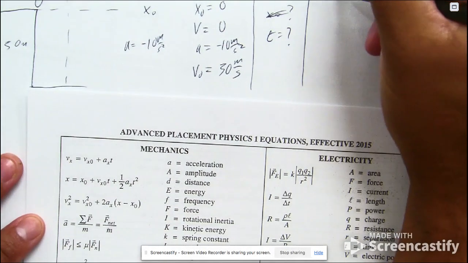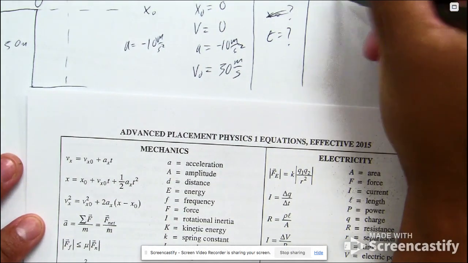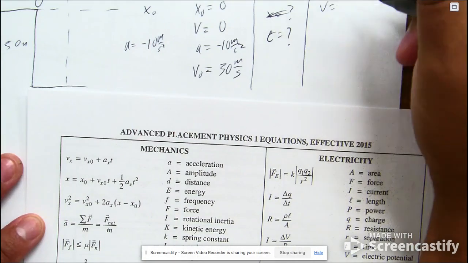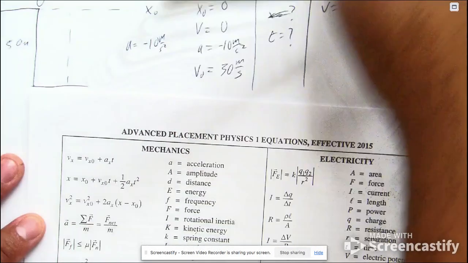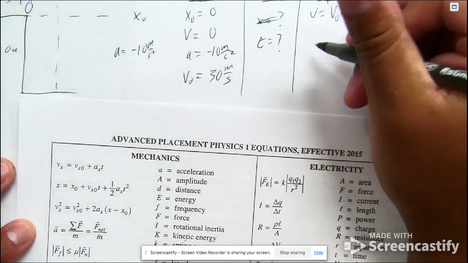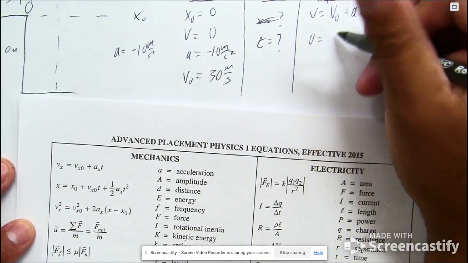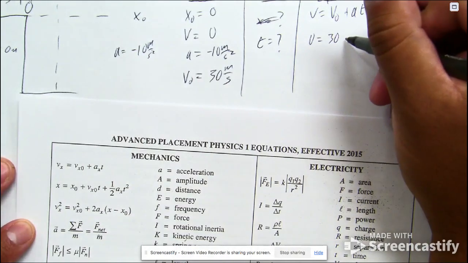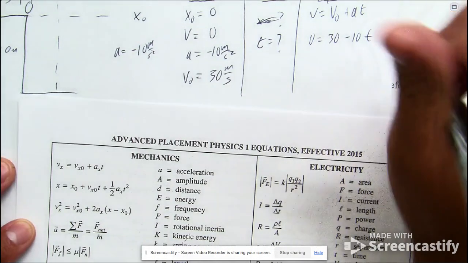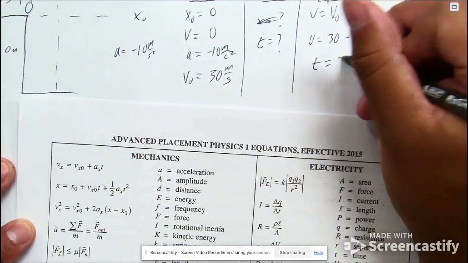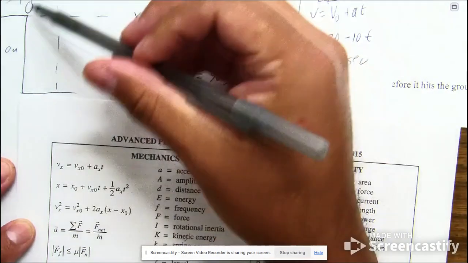So the equation I'm going to use is v is equal to v naught plus at. And my final velocity is 0. My initial velocity is 30. My acceleration is -10 times t. And then you can go ahead and find out that t is equal to 3 seconds. Okay, so it took 3 seconds to go up here.